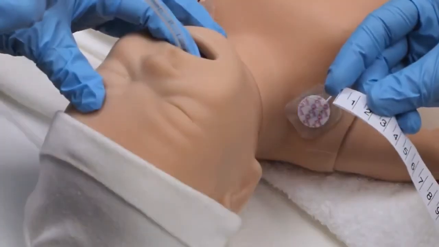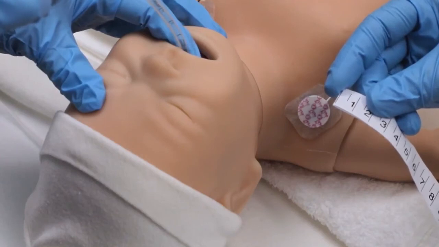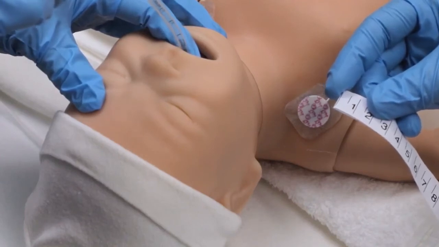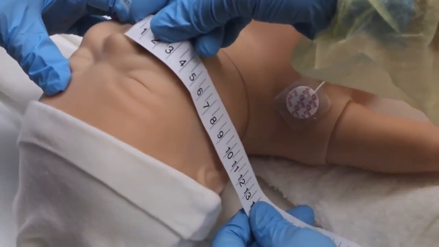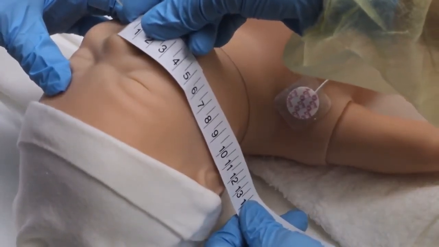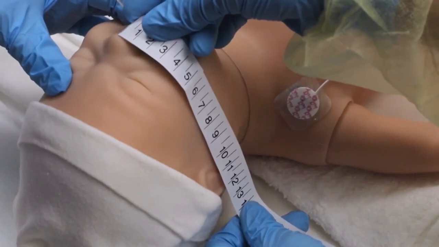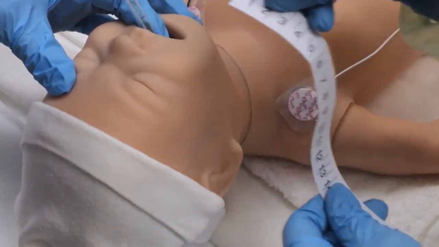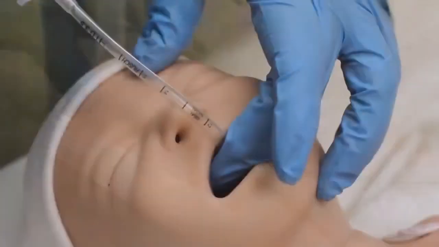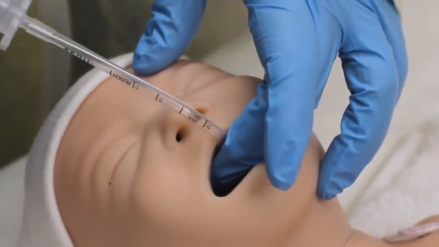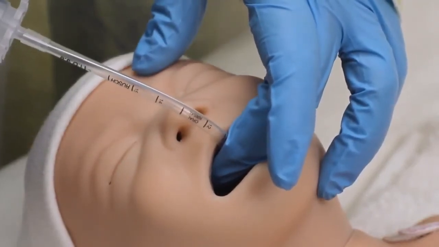The nasal tragus length is one method for determining correct insertion depth. This can be done before or after intubation. Measure the distance from the baby's nasal septum to the ear tragus and add 1 centimeter. This baby's nasal tragus length is 10 centimeters. Add 1 centimeter for an insertion depth of about 11 centimeters. The 11 centimeter mark on the tube should be at this baby's lip.